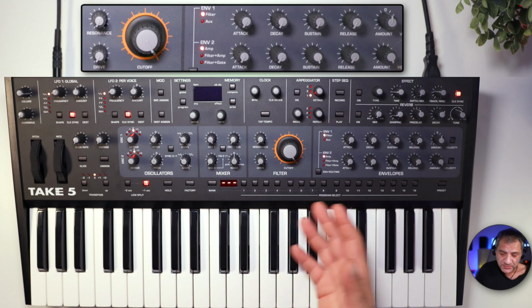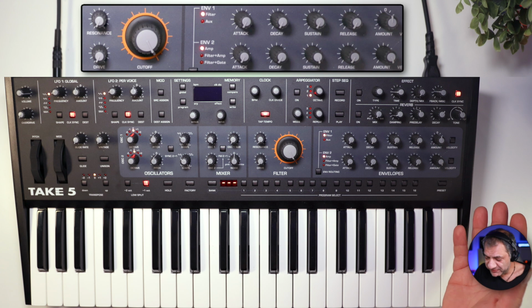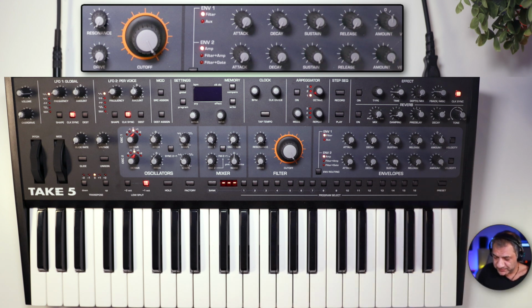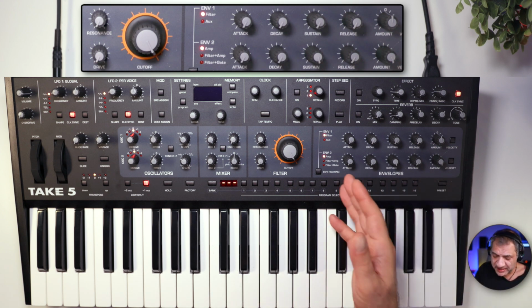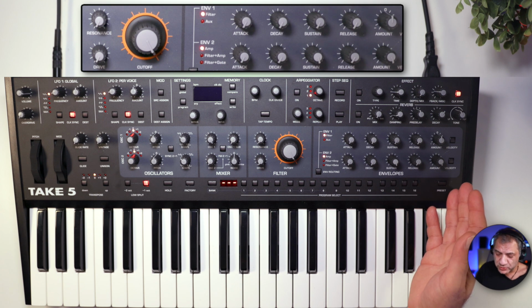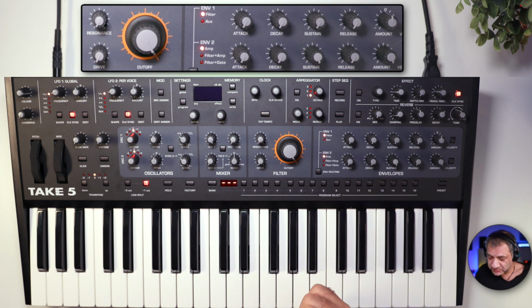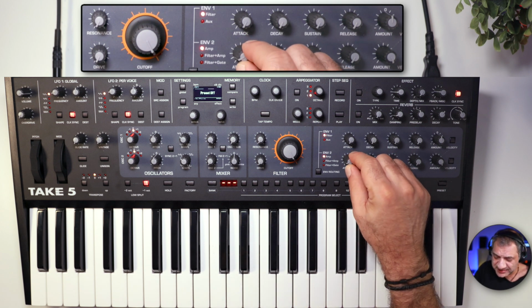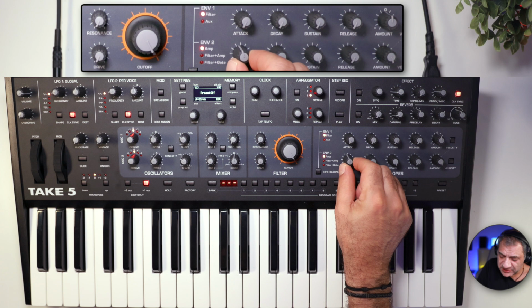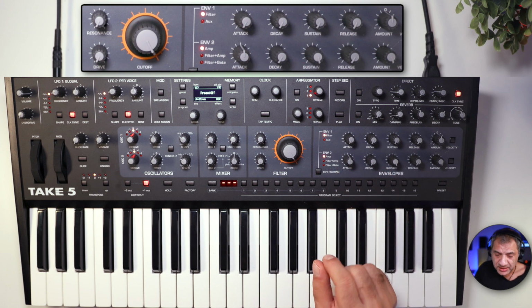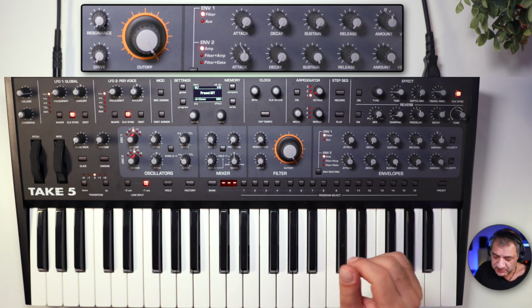Let's try this with a patch. So this is my front panel, this is my envelope. This envelope, envelope 2, controls amplitude. Amplitude equals volume. Attack is the time that the sound is going to take to reach 100.